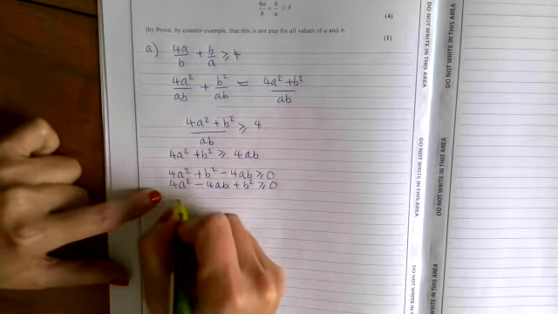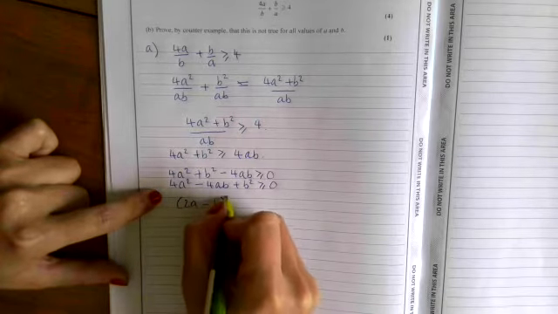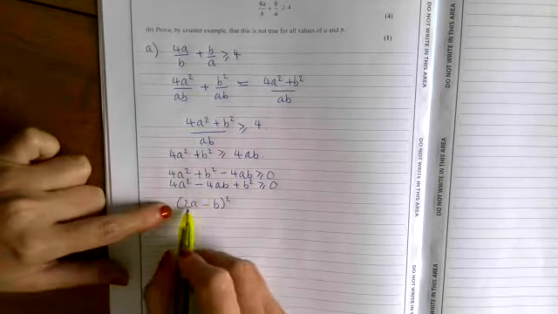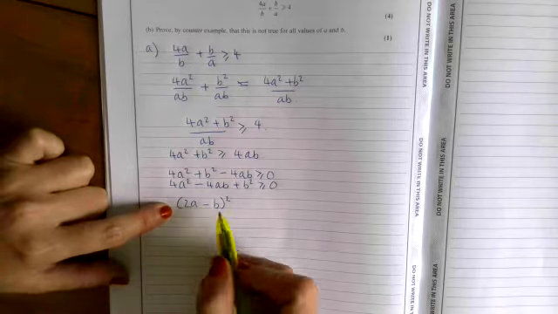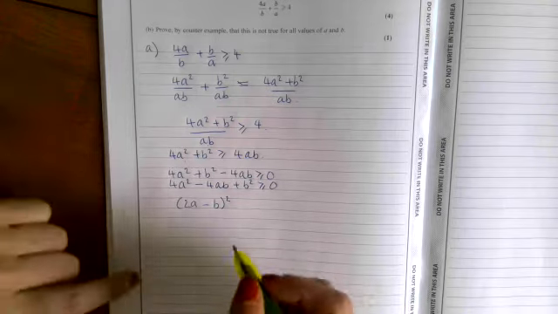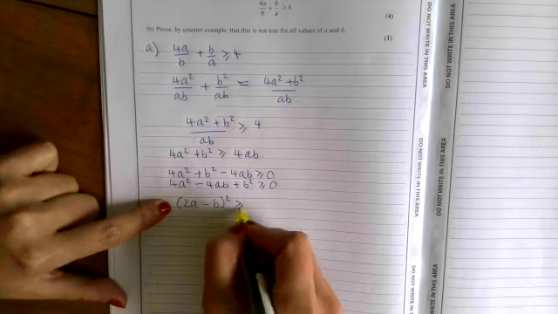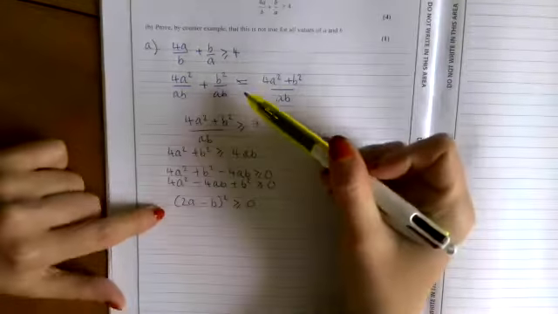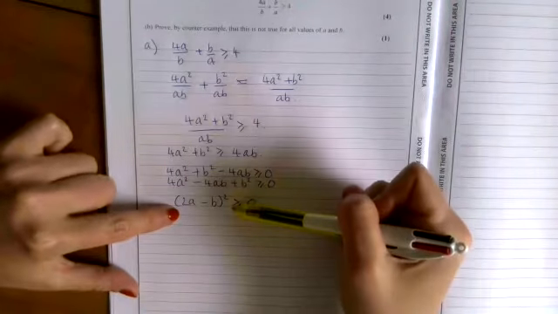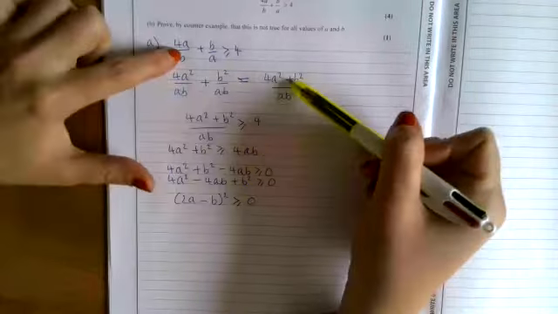That is 2A take away B all squared. And because it's something squared, if A and B are positive values, then anything squared is greater than or equal to 0.